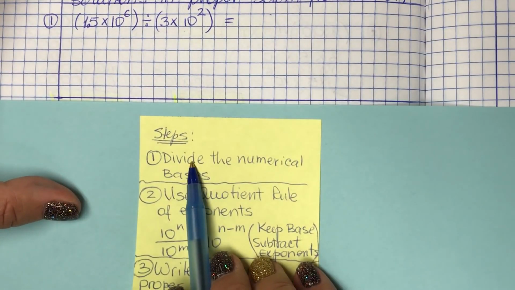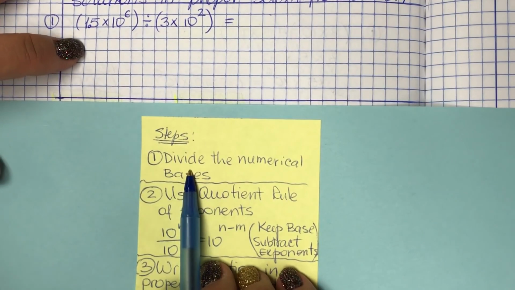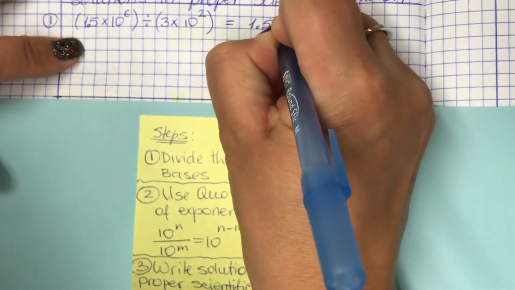So step 1, we will divide the numerical bases. It means we will divide the 1.5 by 3.